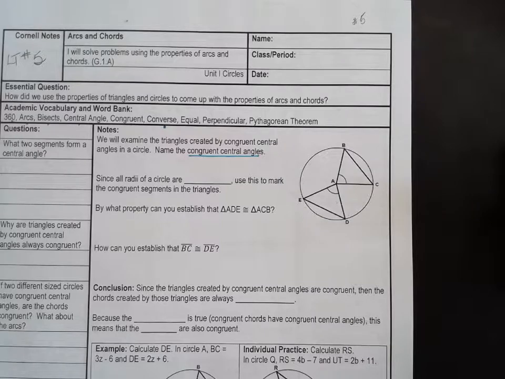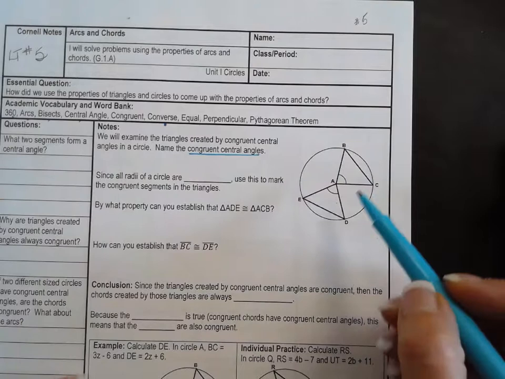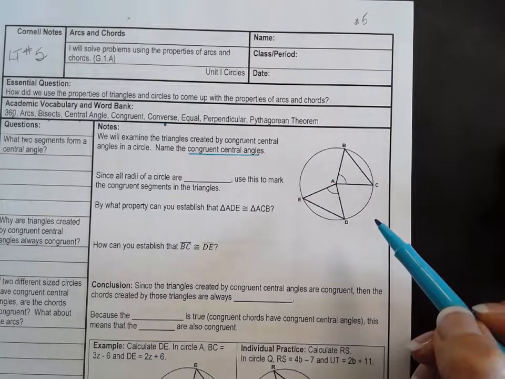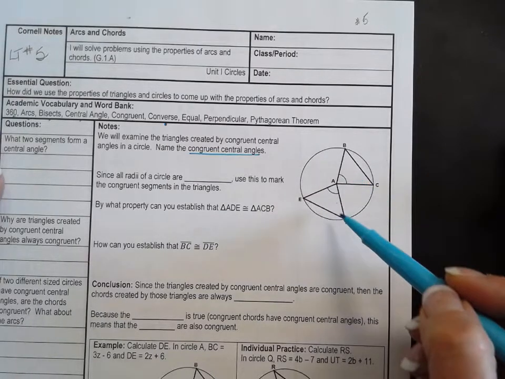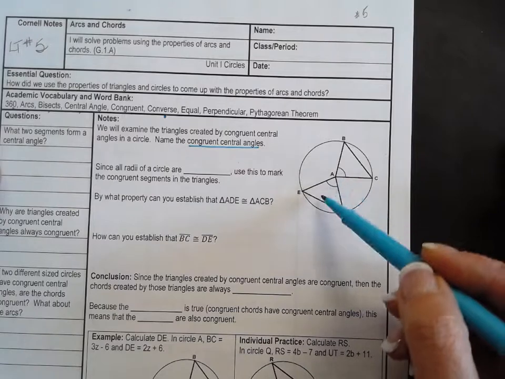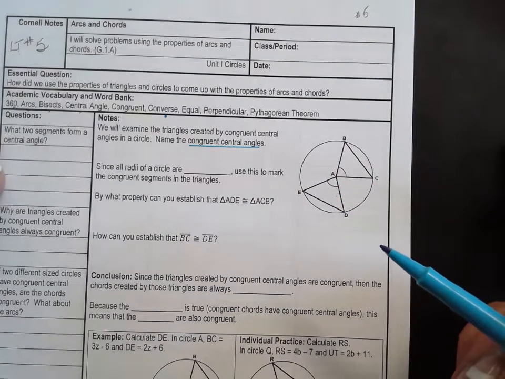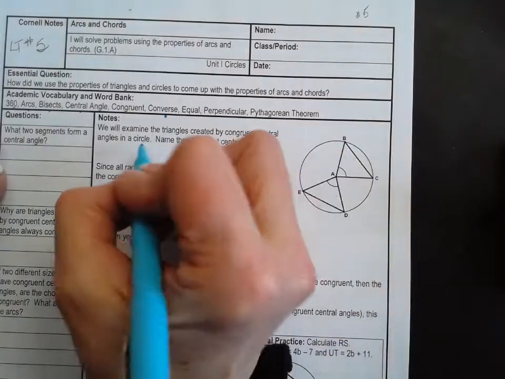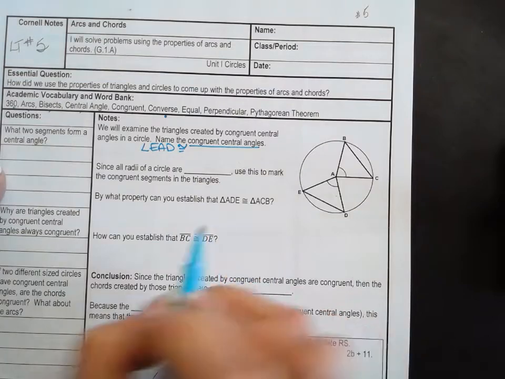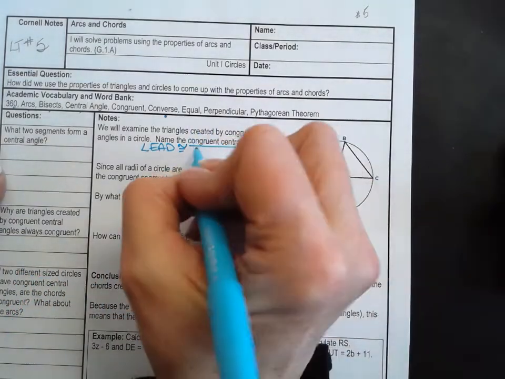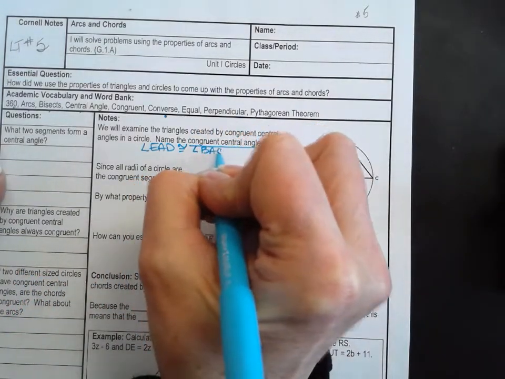Okay, Kaylee Yamas. What are my two congruent central angles? What are the names of them? Angle EAD and BAC. Okay, I agree. Perfect.